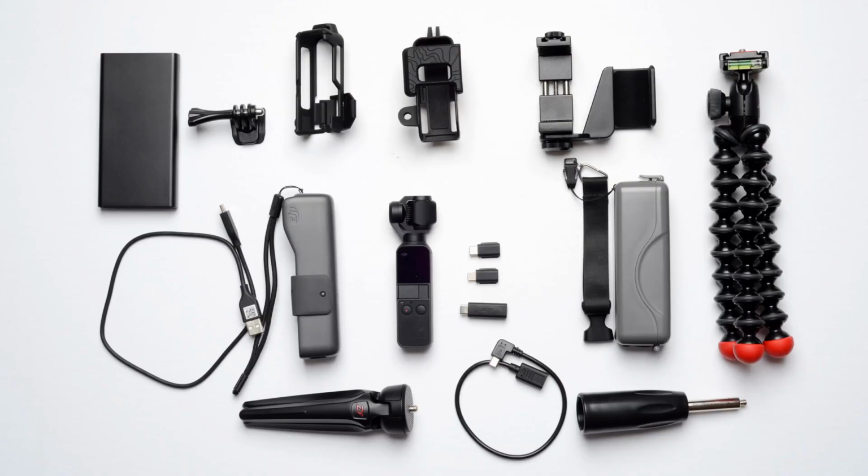Now, a very common way of doing product photography is what they call a flat lay. Here I've taken a bunch of Osmo Pocket parts and shot down on it. Flat lay is your camera up, shooting straight down onto the subject. That's called a flat lay. Materials are all laid out.